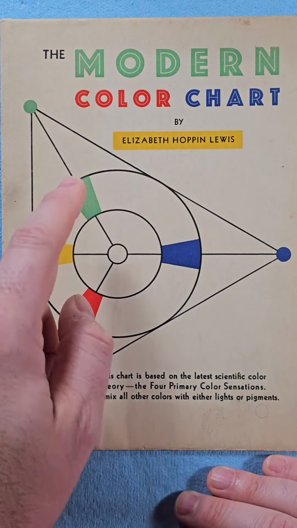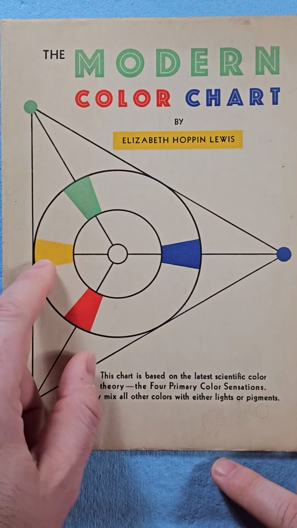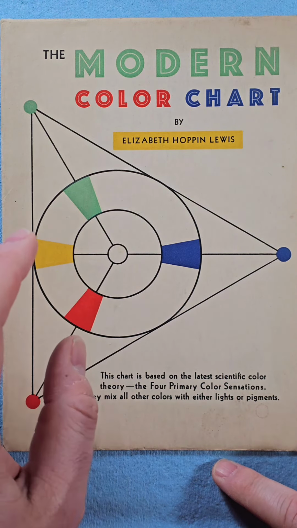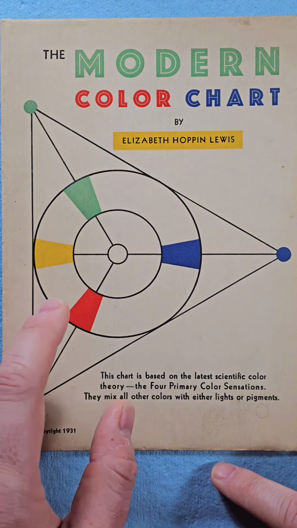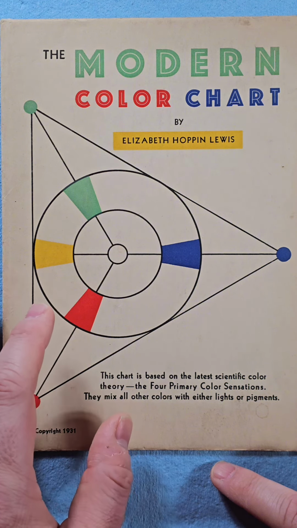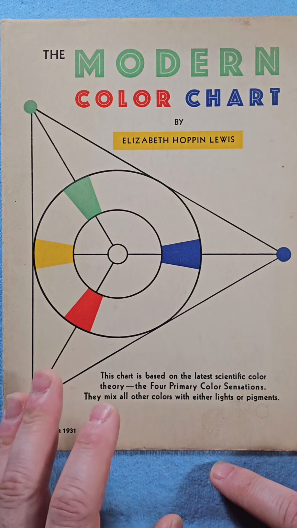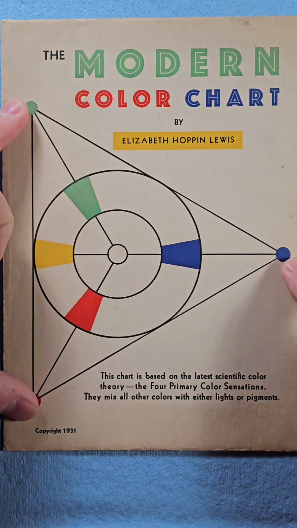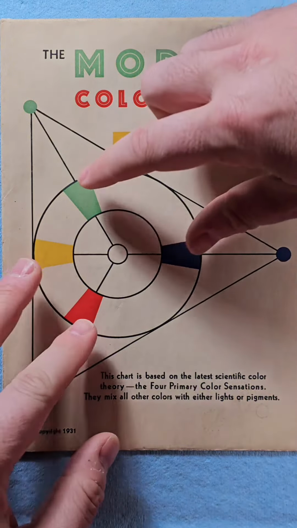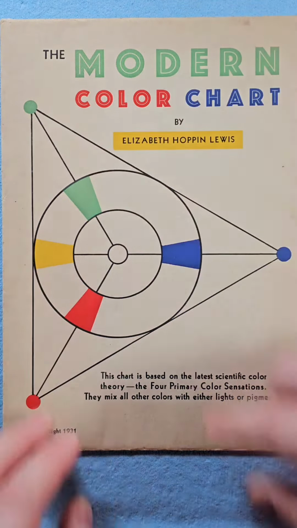generation's theory. So the four psychological primaries, this idea comes from Ewald Hering's opponent process theory, which was actually introduced in the late 19th century as a rival theory to the trichromatic theory. You've got one theory saying RGB are the primaries, and you've got another theory saying red, yellow, green, blue are the primaries.